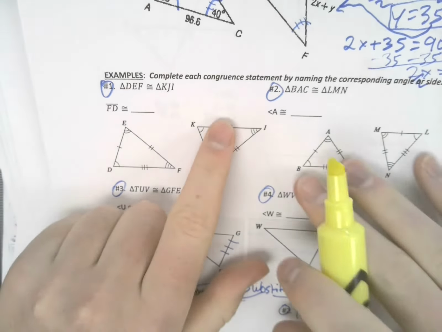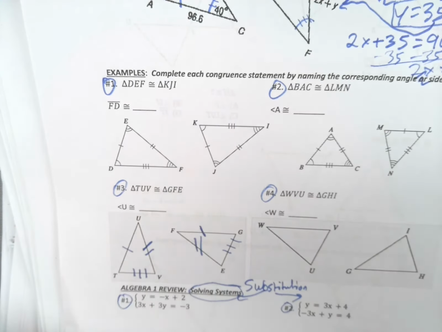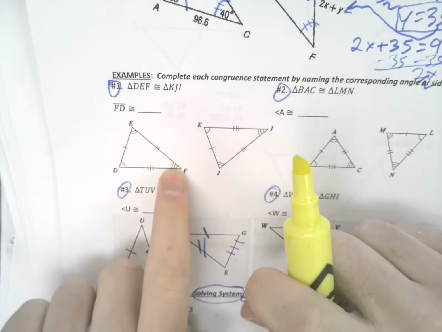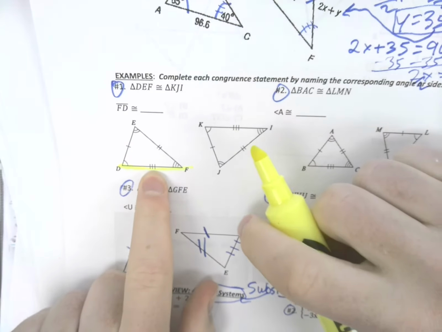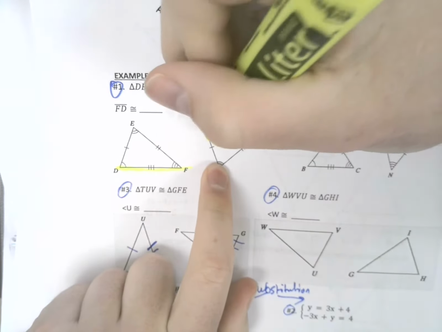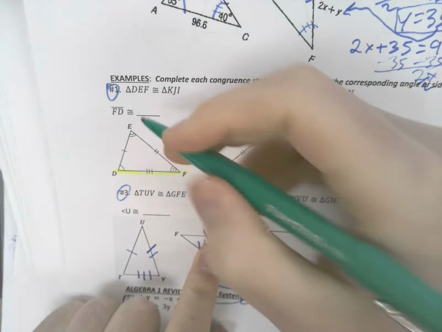So remember, we're given that these triangles are all congruent. And we want to say what line segment or what angle would also match up and be corresponding. So for example, FD, right here. Well, that's got the 3 tick marks. We know that's going to line up with KI or IK. We'll go with IK.